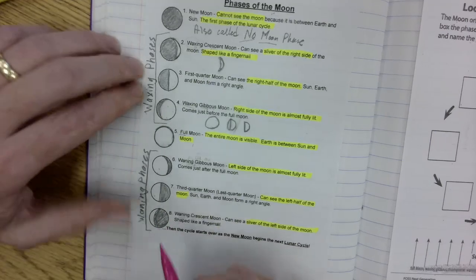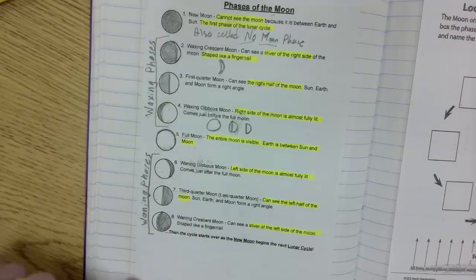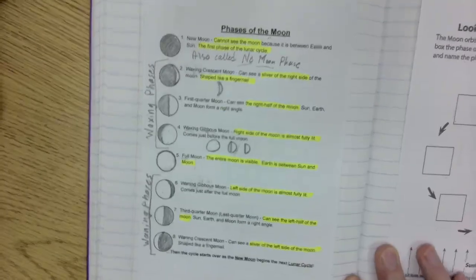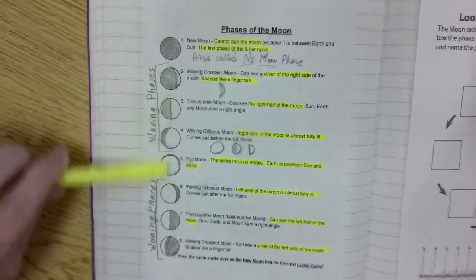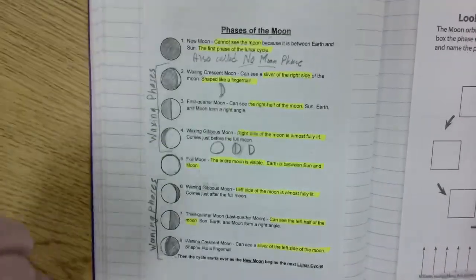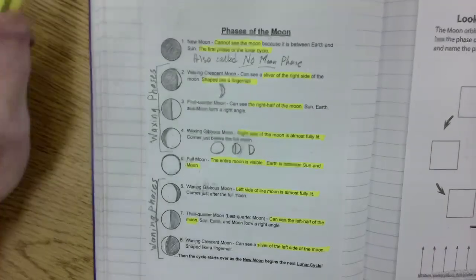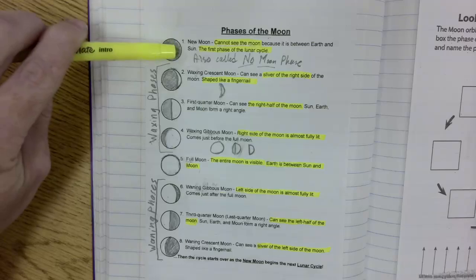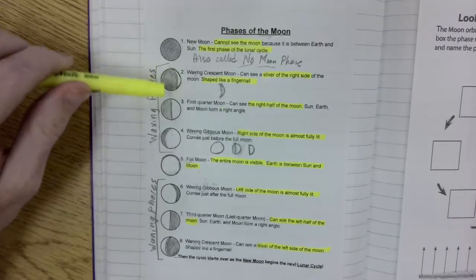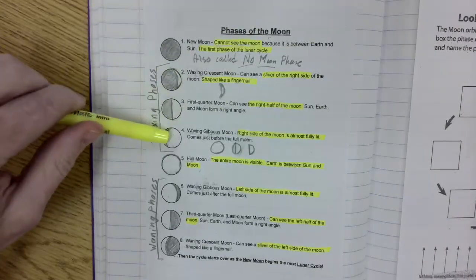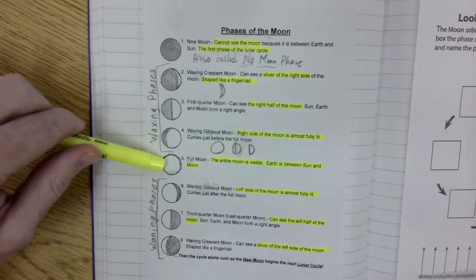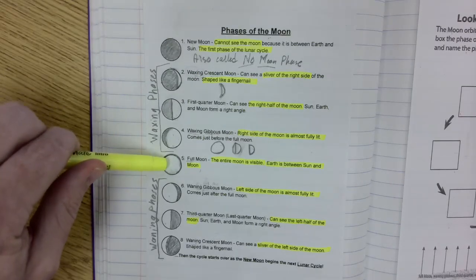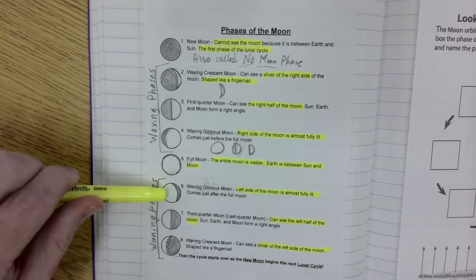So we have now completed all 8 phases of our moon, all 8 phases of our lunar cycle. But my question to you is, what happens when we start at our new moon phase, go to waxing crescent, then to first quarter, then to waxing gibbous, all the way up to a full moon? Now we're decreasing light. We lose a little light to go to a waning gibbous.